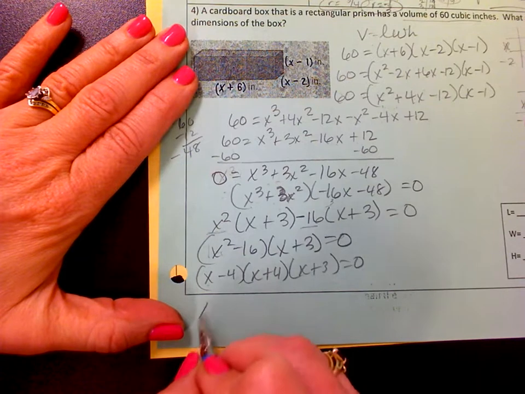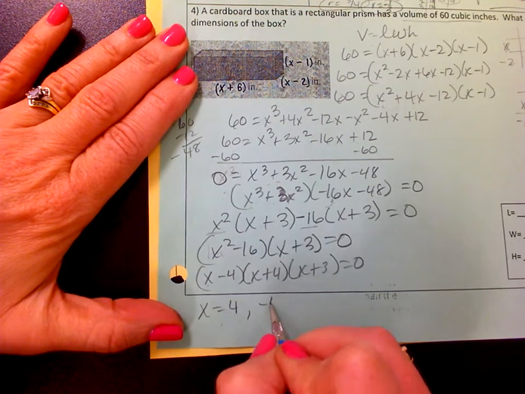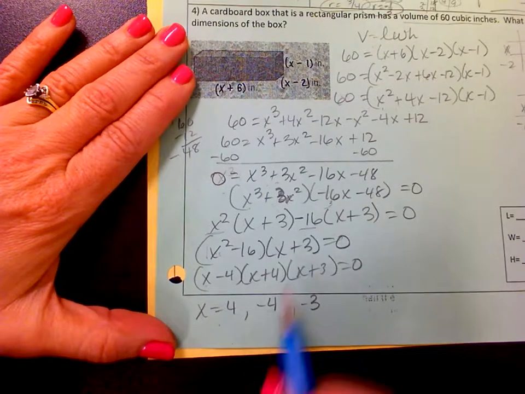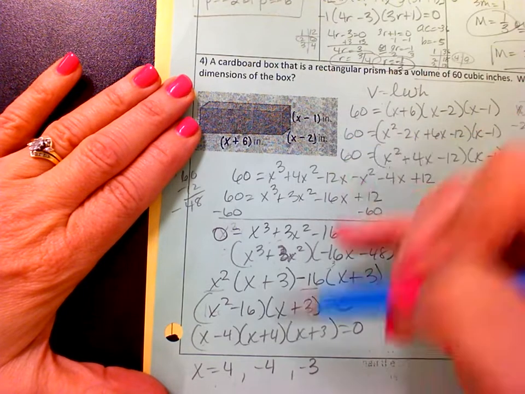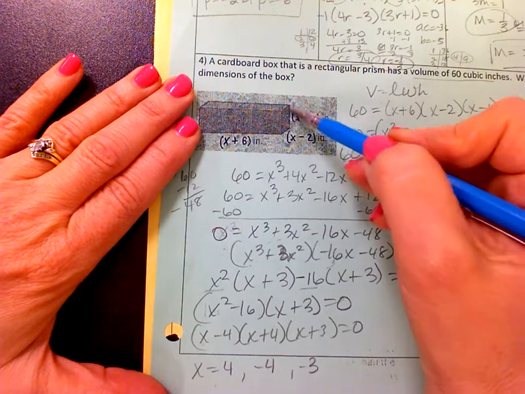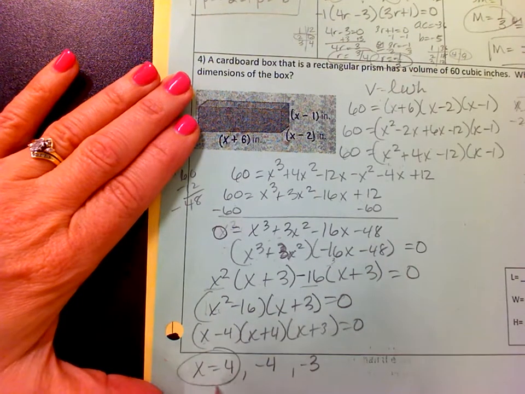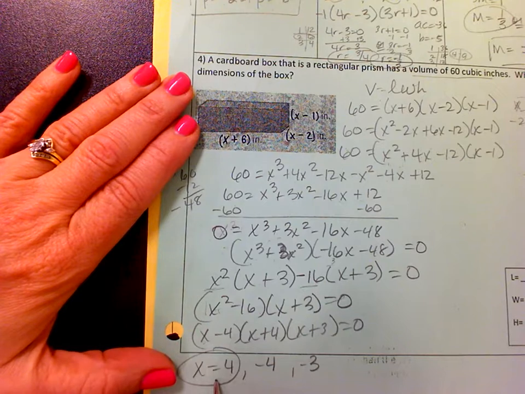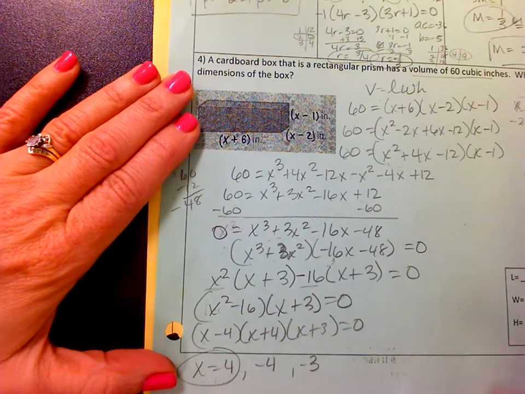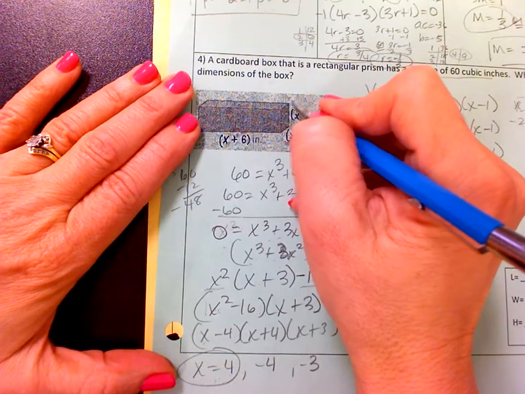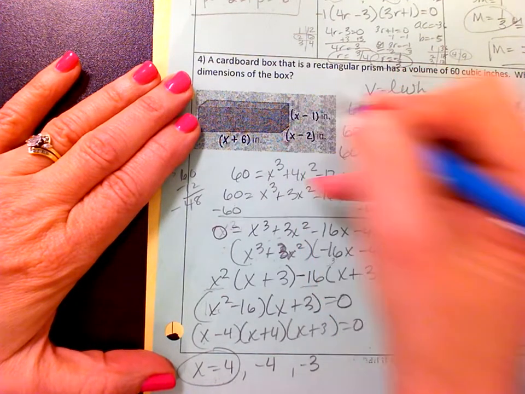Now solve. X is going to equal 4, negative 4, or negative 3. Well, we're talking about distance here. So if you had a negative 4 minus 1, that's a negative number. You can't have a negative distance. Negative 3, you can't have that. So the only answer that makes sense in this is if x equals 4. Now be careful, though. You don't put 4 over here. So your height, I would say this is your height for sure. 4 minus 1 is 3.